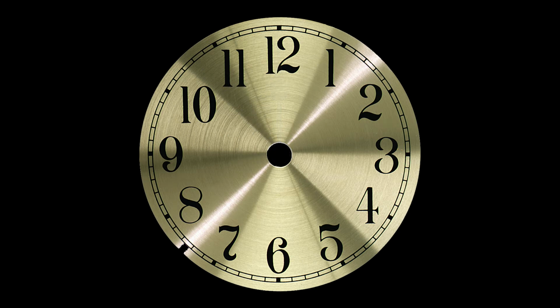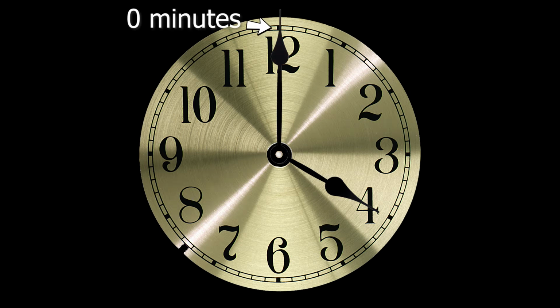Then it goes another 12 hours in the afternoon until it gets back to midnight, which is the start of a new day. Whenever the hour hand is pointing directly to an hour number, the minute hand will be pointing up to the 12, which is also the mark for 0 minutes. This means it is exactly that hour, also called o'clock.